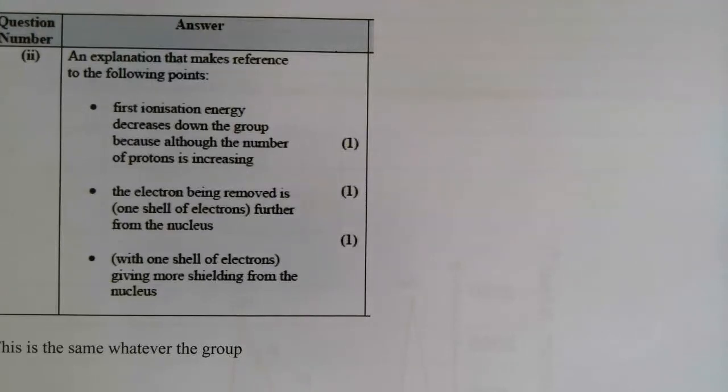So the first ionization energy decreases down the group because although the number of protons is increasing, and it is important to say that because you have to explain why the increase in proton number does not cause an increase in the ionization energy. It's because this increase in proton number is being offset by the other 2. So the electron being removed is 1 shell of electrons further away from the nucleus. It also experiences more shielding from the nucleus. So those 2 factors together offset the increase in the proton number, meaning the electrostatic attraction between the outer shell electron, or the electron being removed, and the nucleus is less as you go down the group.